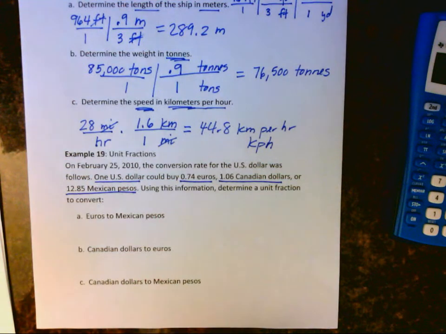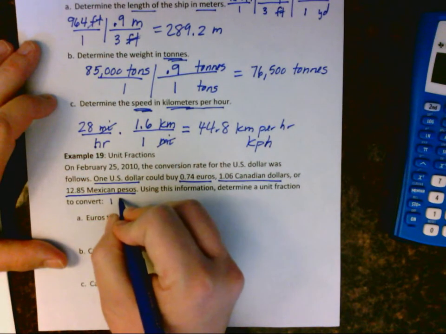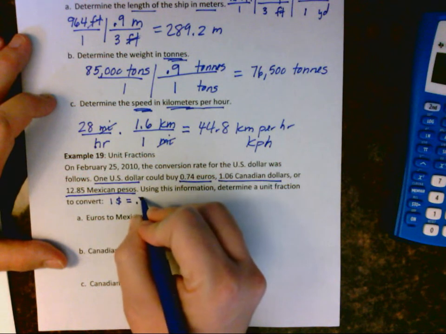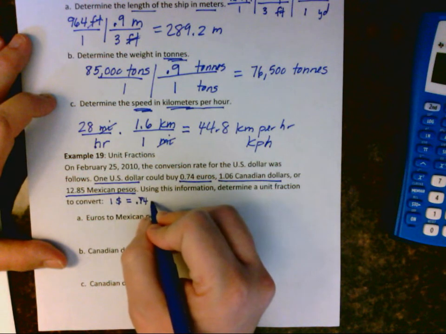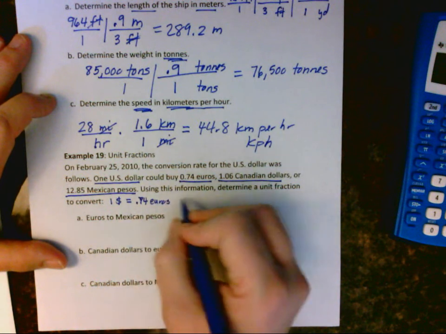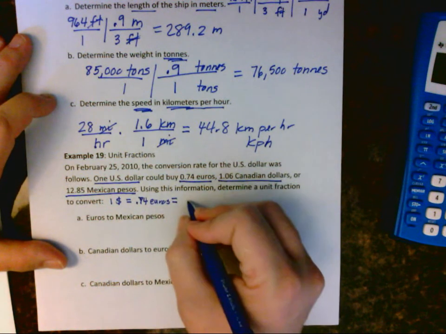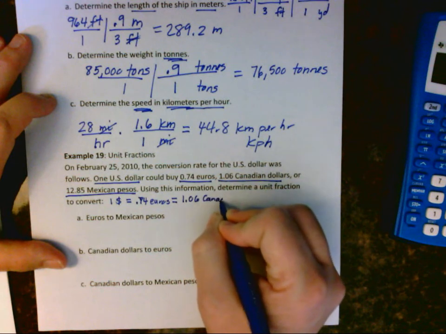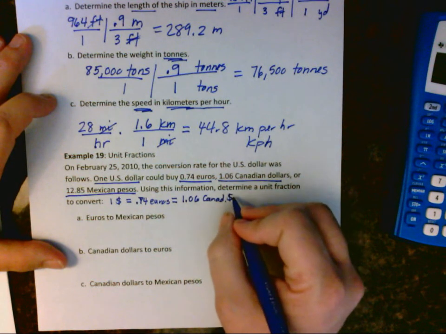Essentially what they're telling us here is that $1 is going to be equal to 0.74 euros. I won't write the symbols, we'll write the words. And that's equivalent to 1.06 Canadian dollars. Write the word.